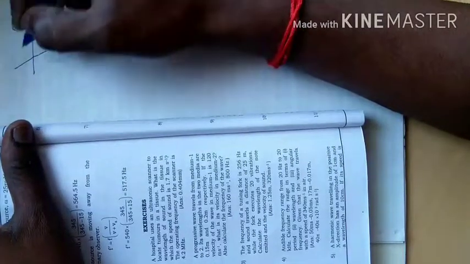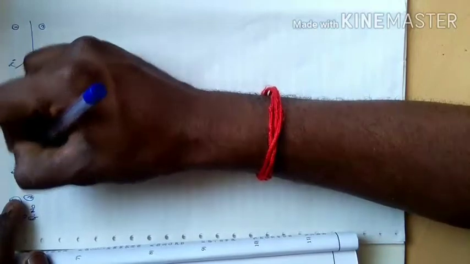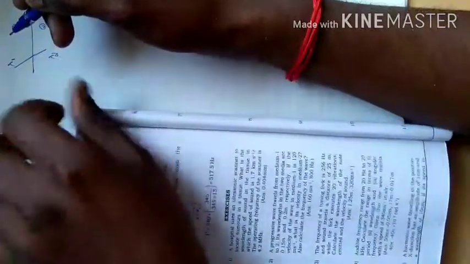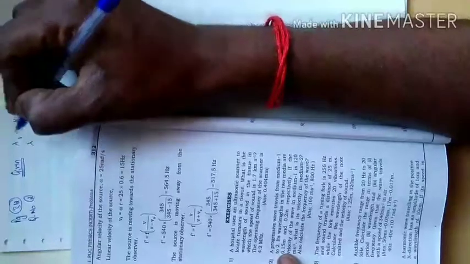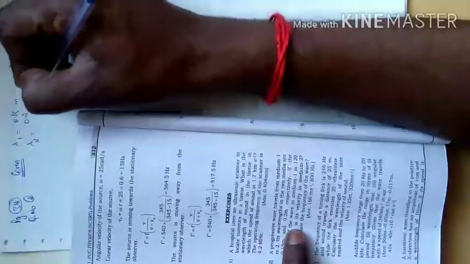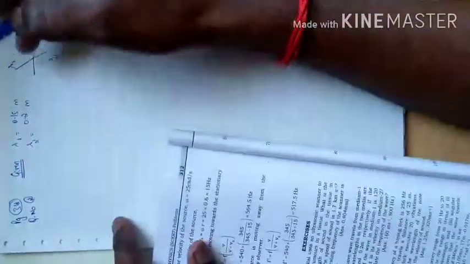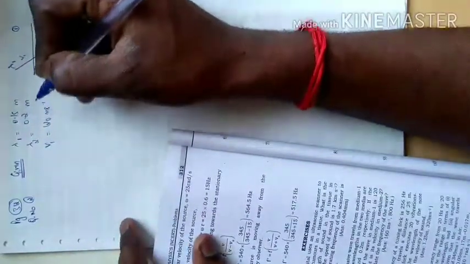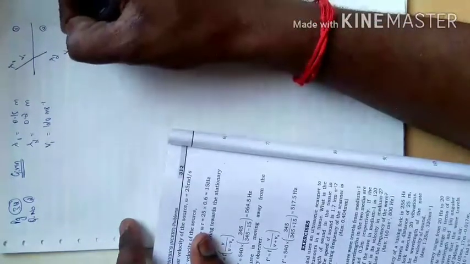Is that clear? Its wavelengths in the two media are given. They are given the wavelength in medium 1 and medium 2. Wavelength in medium 1 is 0.15 meter, and in the second medium they are given it as 0.2 meter. If the velocity of the wave in medium 1 is 120 meter per second, what is the velocity of the wave in medium 2, that is V2, question mark.